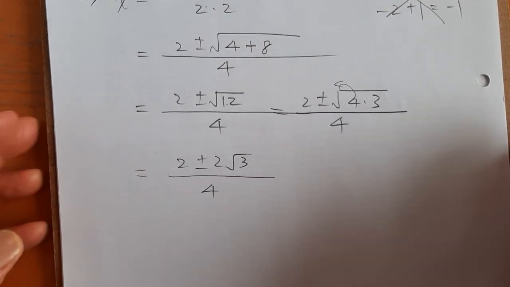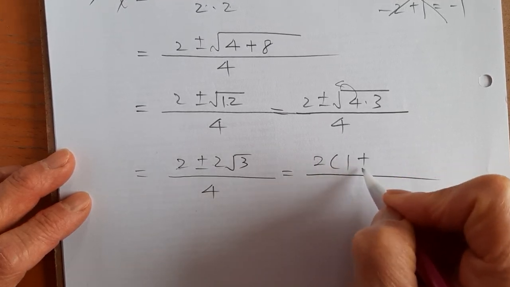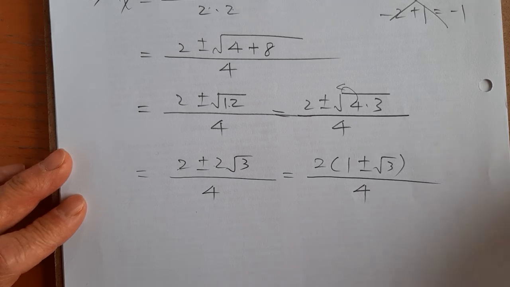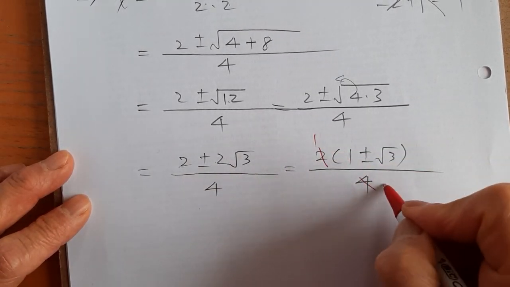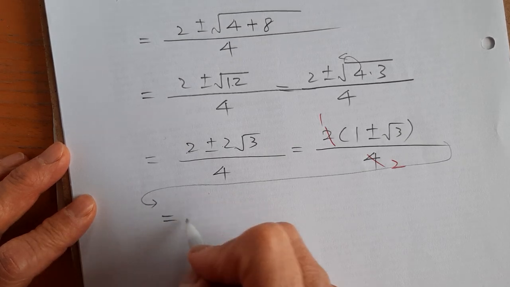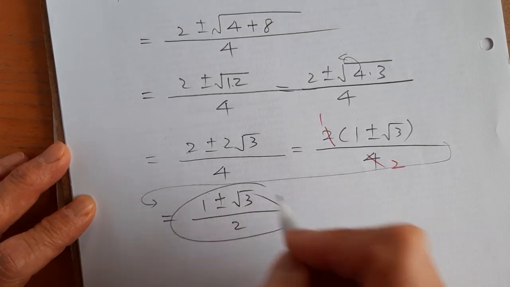Then you can cancel the common factor 2. Factor 2 out, and get 1 plus minus square root of 3 over 2. Then cancel the common factor 2, and you will get x equals 1 plus minus square root of 3, over 2.